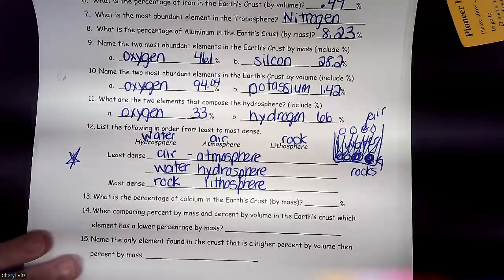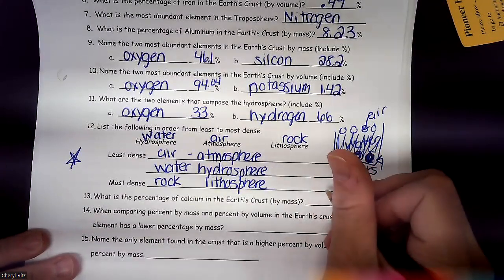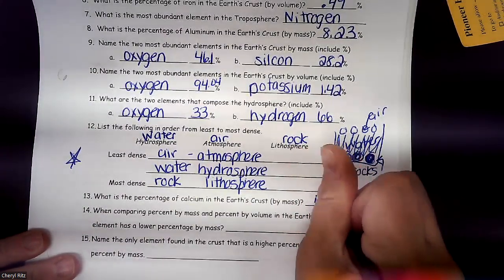What's the percentage of calcium in the Earth's crust, Remy? 4.15. That is what I got. Wow, we just wasted a lot of time.